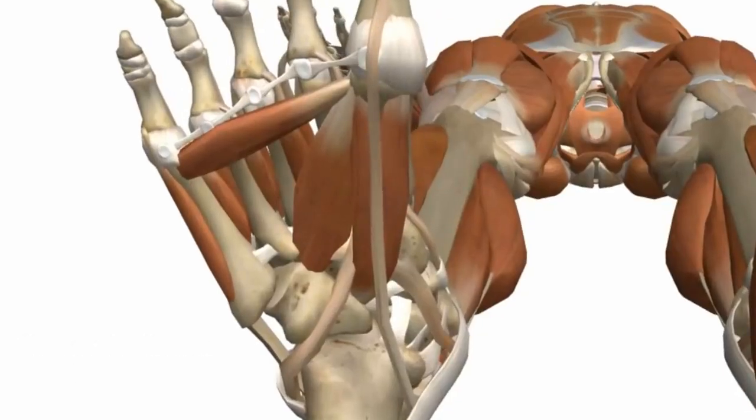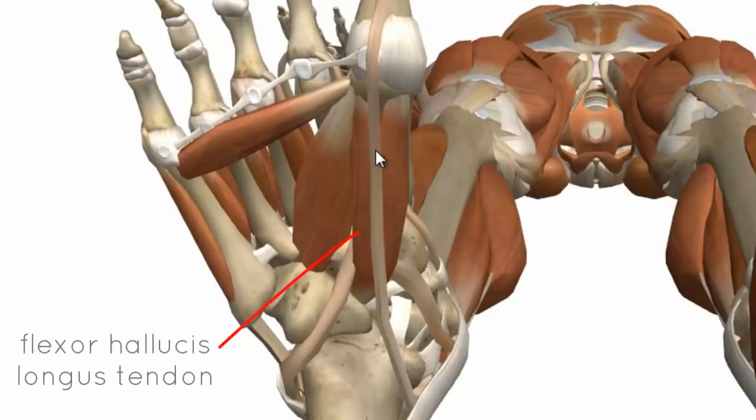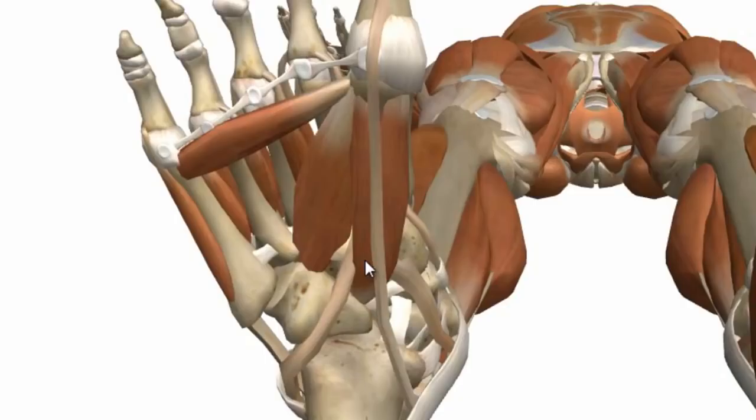So this tendon runs inferiorly to this muscle, and it's the tendon of the flexor hallucis longus muscle. So the flexor hallucis brevis muscle is quite interesting because it's got two origins and 2 sort of heads where it inserts. So you can see one origin on this bone.